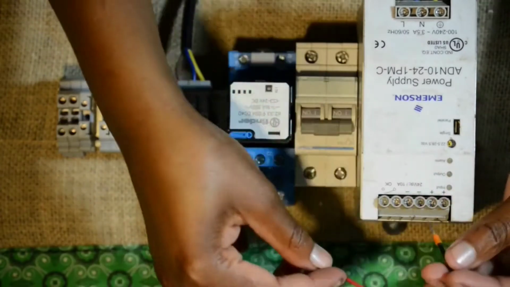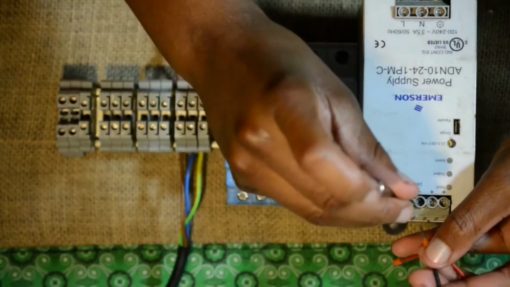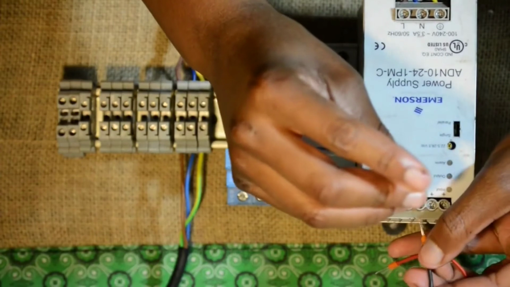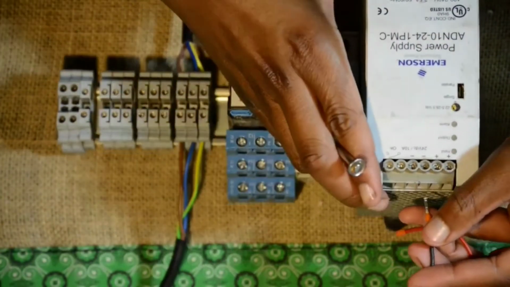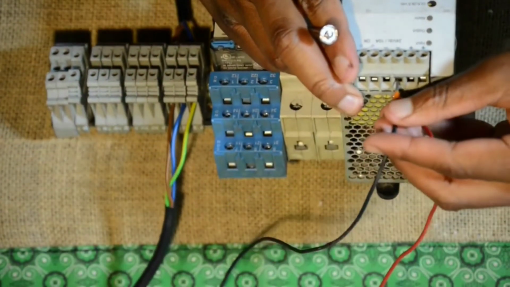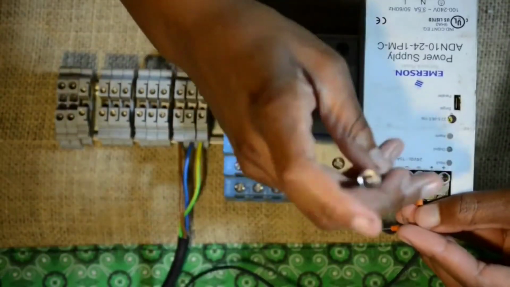So from the 24 volts, as you can see on the top, it has the 24 volt DC out, and I'm using these conductors to connect to this.